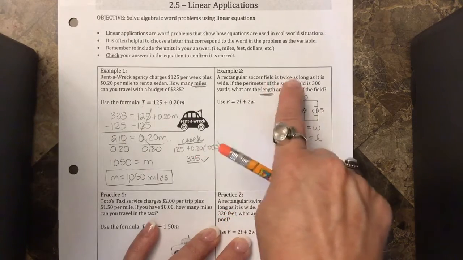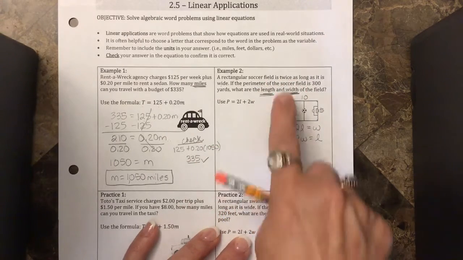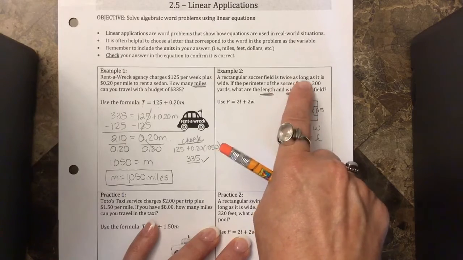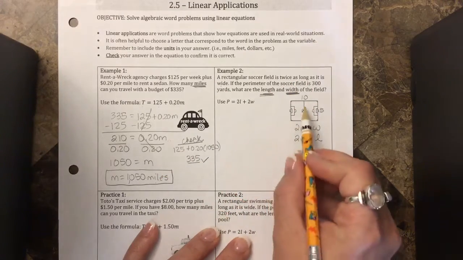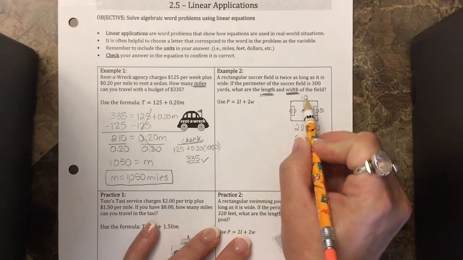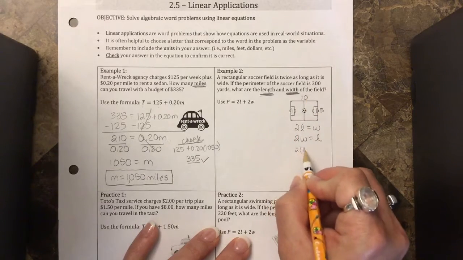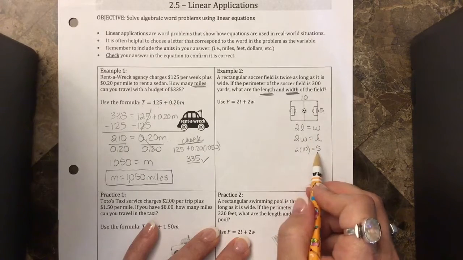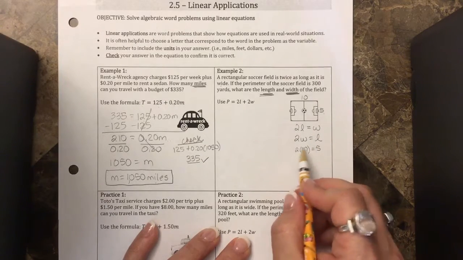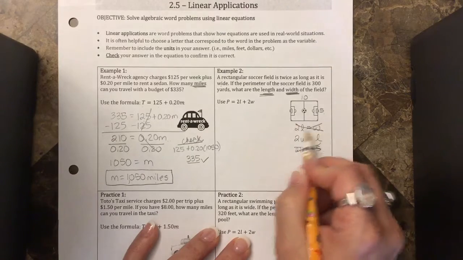So it says the length is twice as long as the width, right? It's twice as long as it is wide. Well, if I put in 2 times the length, if I put in 2 times 10 and said that that's equal to 5, what's wrong with this formula? 2 times 10 is 20, which is not equal to 5.